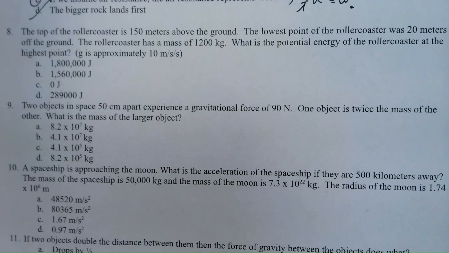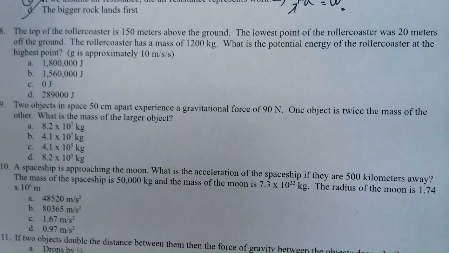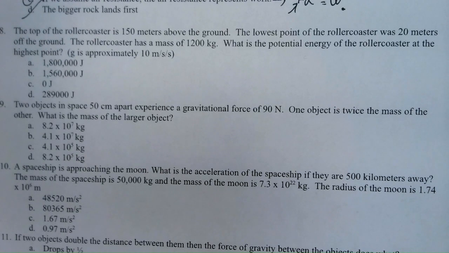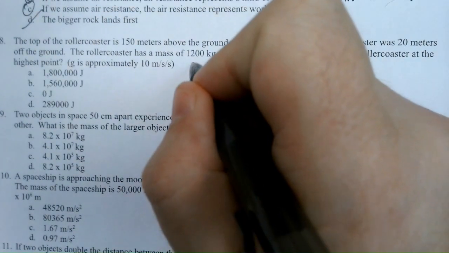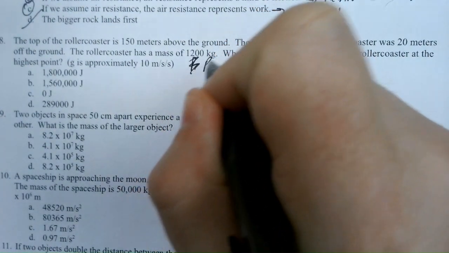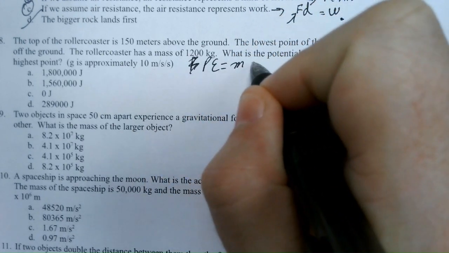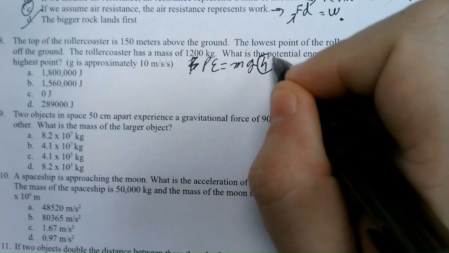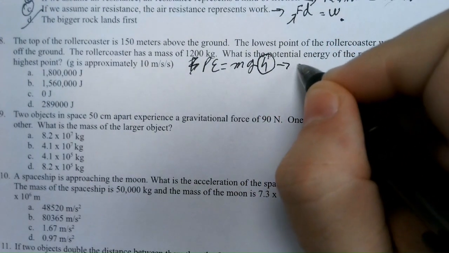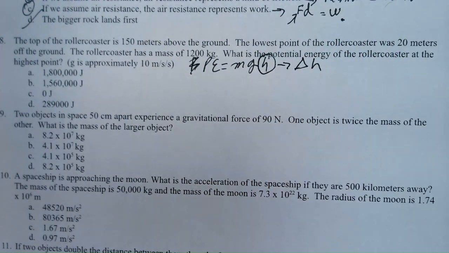The top of the roller coaster is 150 meters above the ground. The lowest point on the roller coaster is 20 meters off the ground. The roller coaster has a mass of 1,200 kilograms. What is the potential energy of the roller coaster at its highest point? This question is asking about a nuance in our potential energy equation, which we usually write as potential energy is equal to mass times gravity times the height. However, this height is not usually just the height. Technically, this is the change in height.